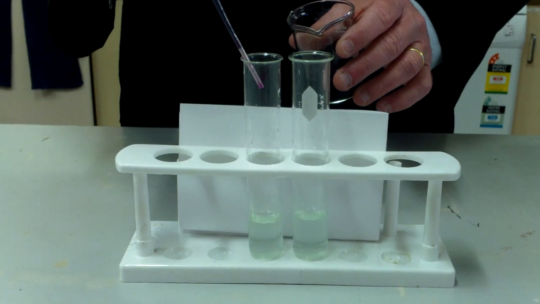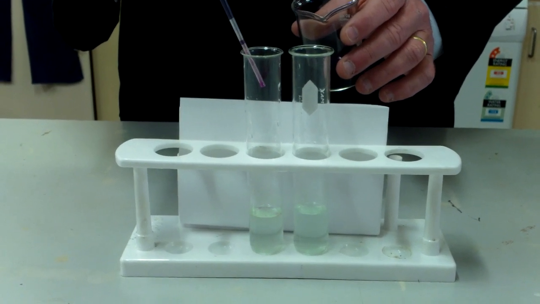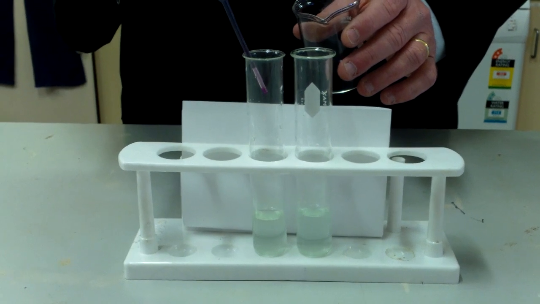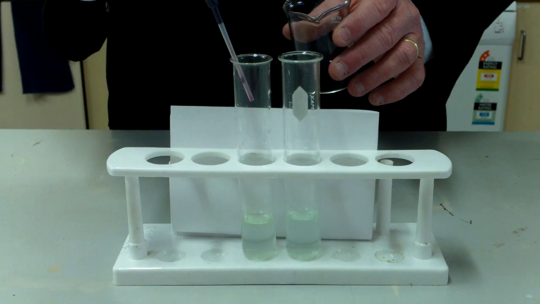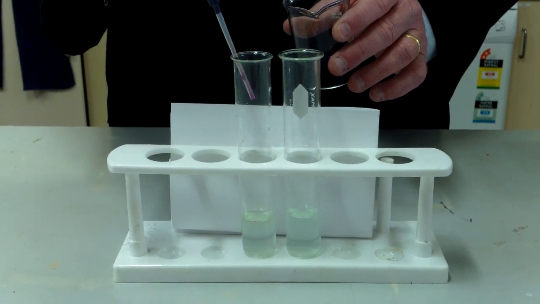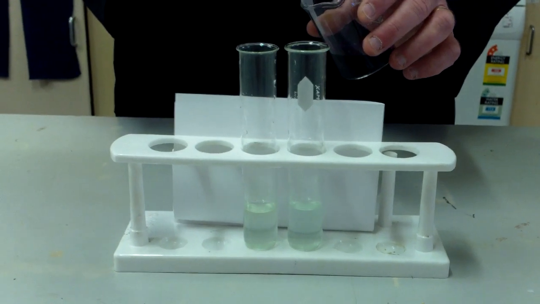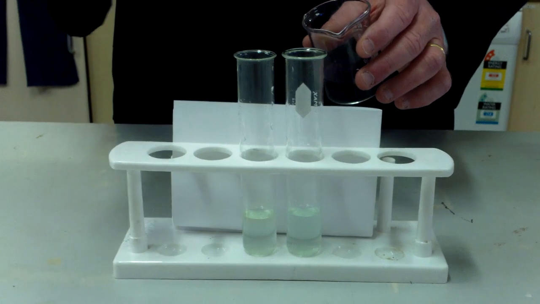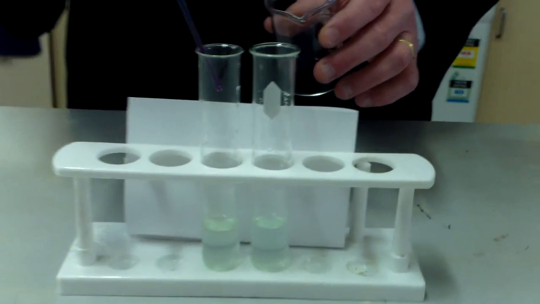If I was to simply have put the permanganate into water, the purple colour would have diffused throughout the test tube, and eventually we would have a purple solution throughout the test tube. But that's not the case here. The purple colour disappears on impact because there's a chemical reaction occurring between the Fe2 and the permanganate ion, MnO4-.